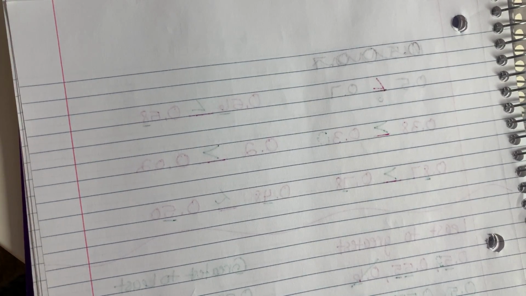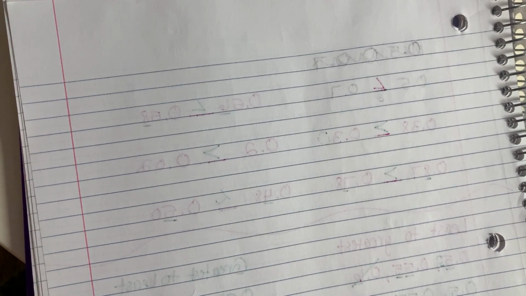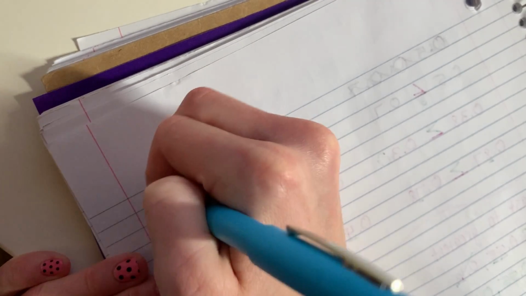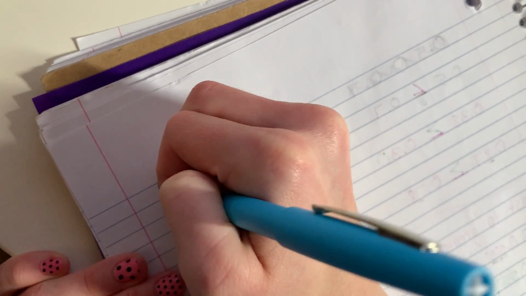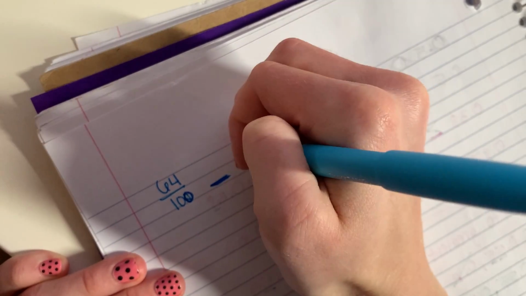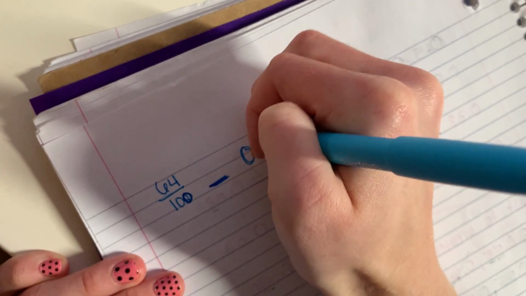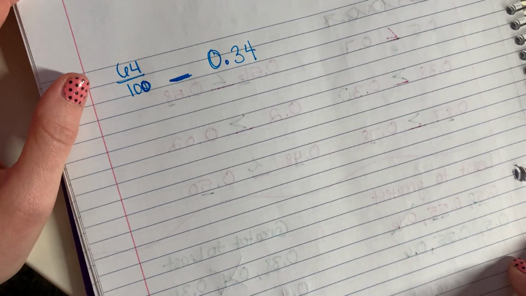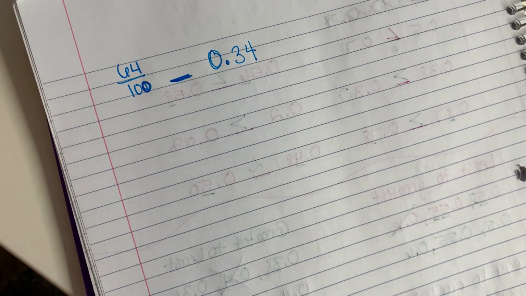All right, so it's good that you now understand the difference between fractions and decimals and also how they're related to each other. But now it's time to apply that knowledge when you have a problem like this. So I have 64 hundredths, and I'm going to compare that to 34 hundredths. So 64 hundredths compared to 34 hundredths, but they don't look the same.